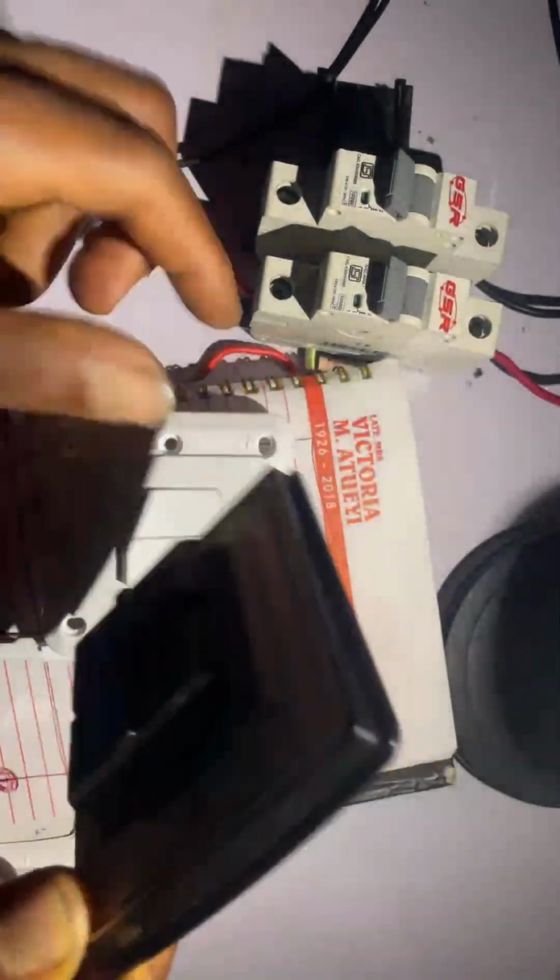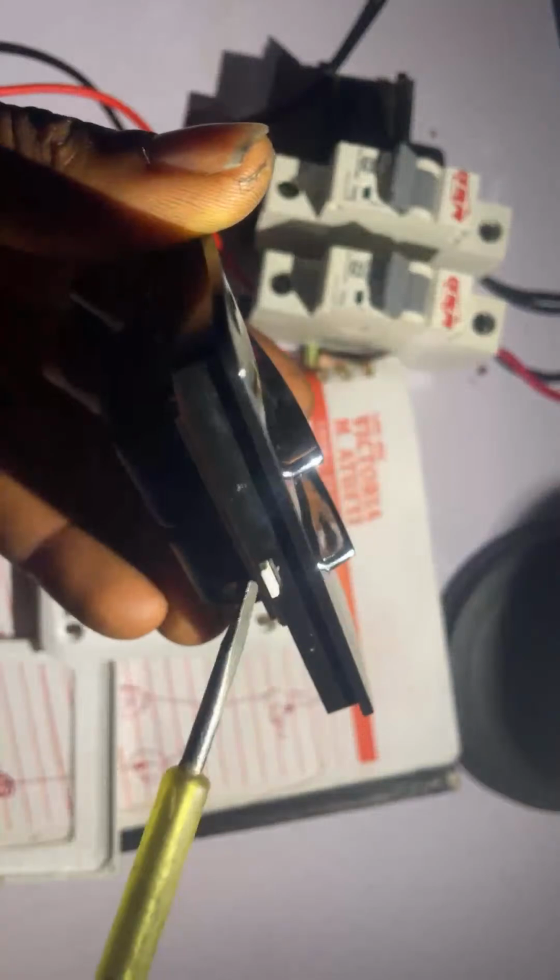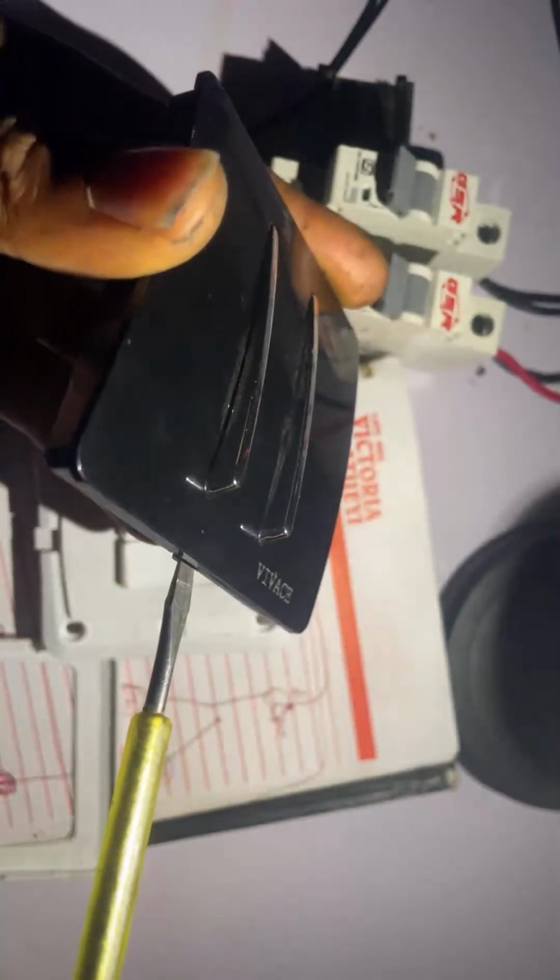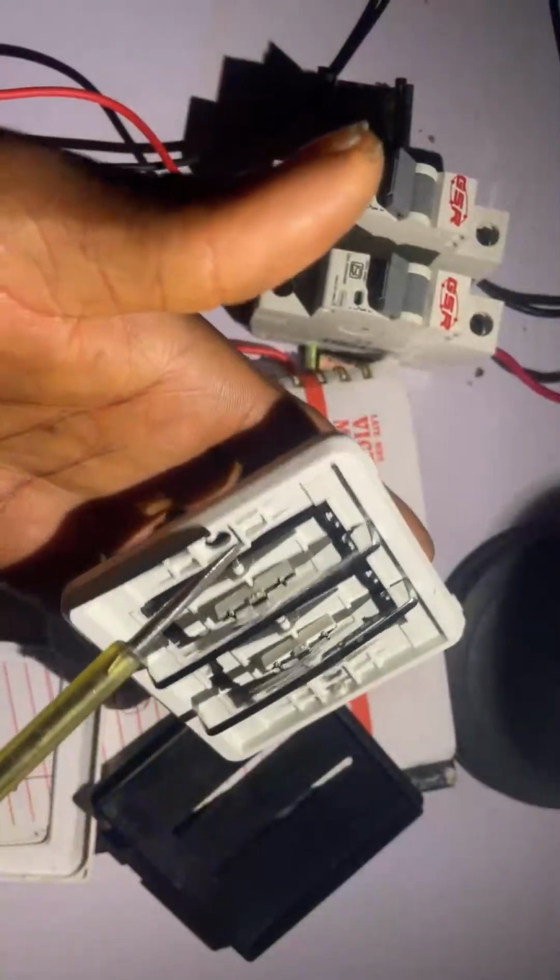This one also, you can see that there is nowhere to put a screw until you remove it. If you look at this other side, you just put your flat head screwdriver this way and open it. You see it. You can see where you tighten your screw.